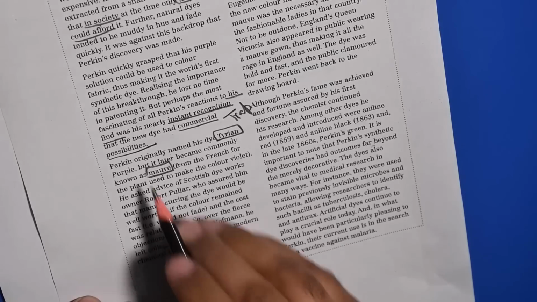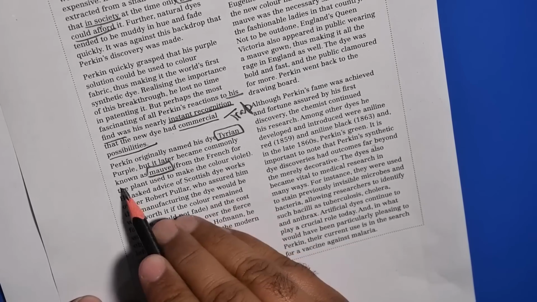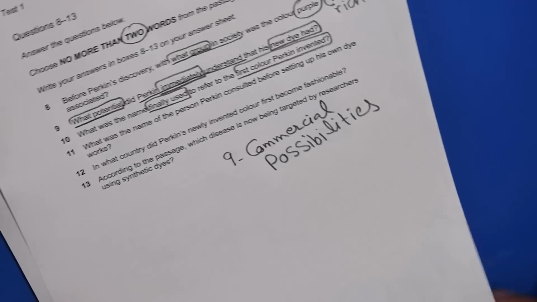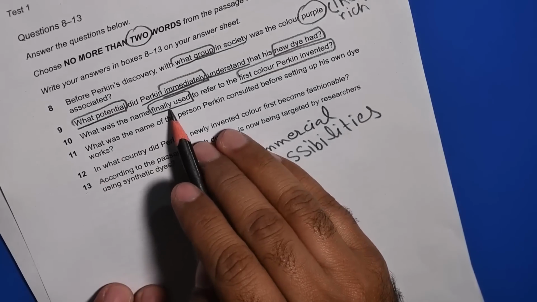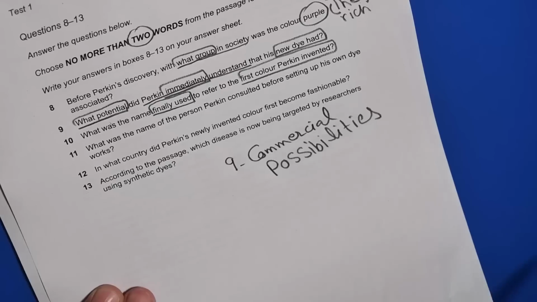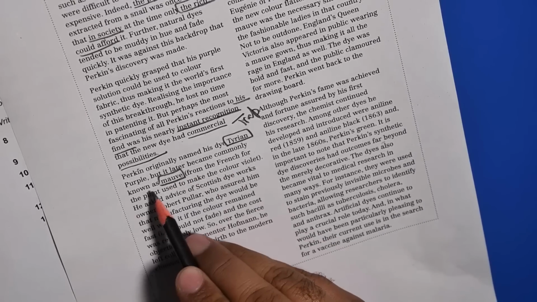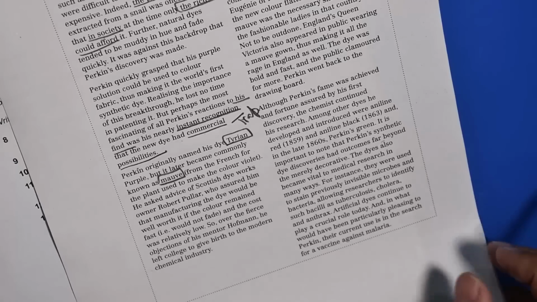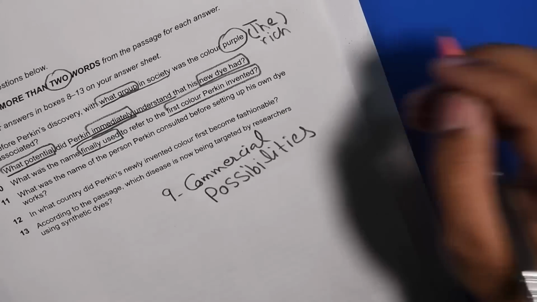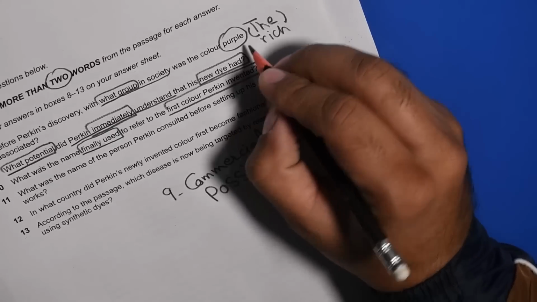See that? When they say what was the name finally used, and then they say but it later became commonly known as mauve, from the French for the plant used to make the color violet. So the answer is actually mauve.